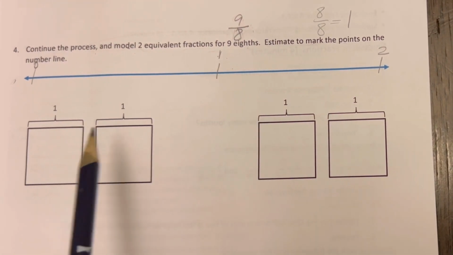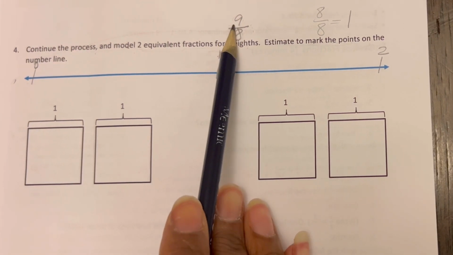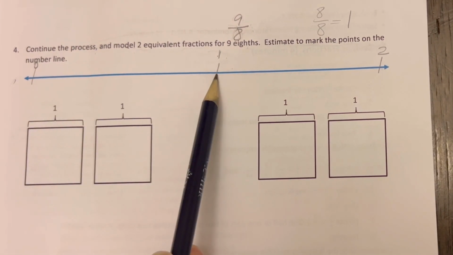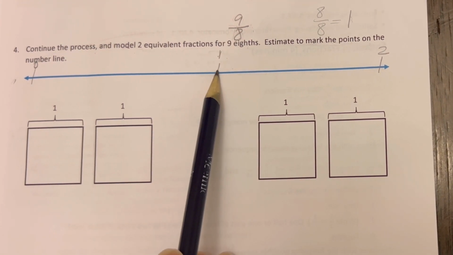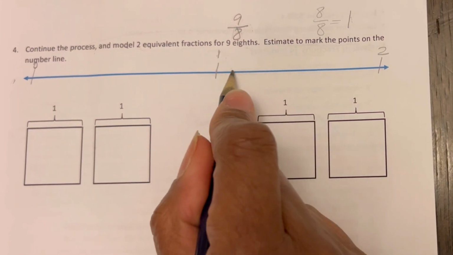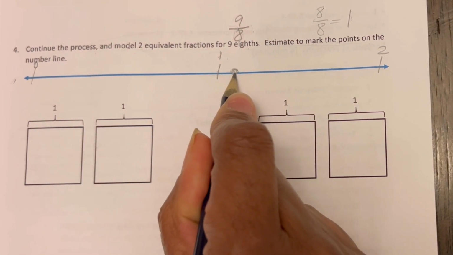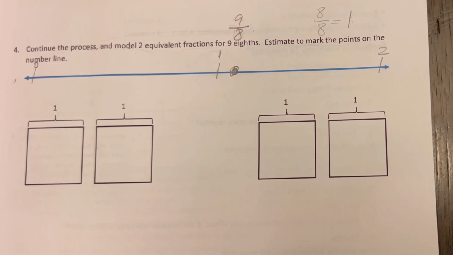Okay? And then they want you to estimate to mark the point. So if it's 9/8, we know 8/8 is equal to 1 whole. So we know we're going to pass this because we have 9/8. That's probably going to take us about right here. So that'll be our estimation, just a little bit over the 1.